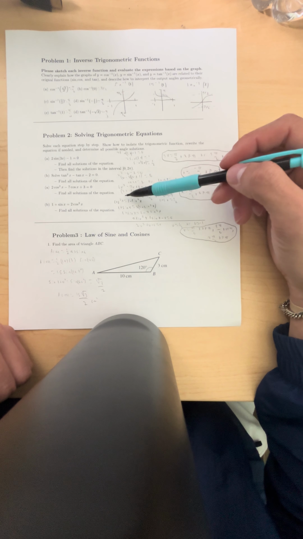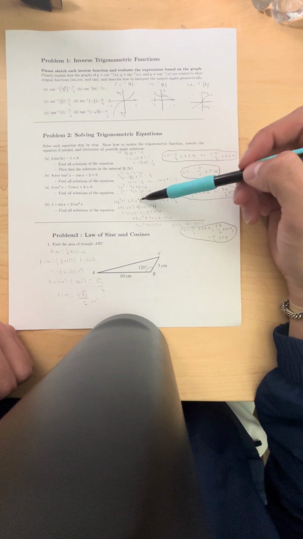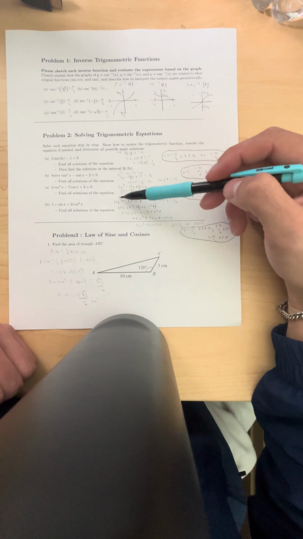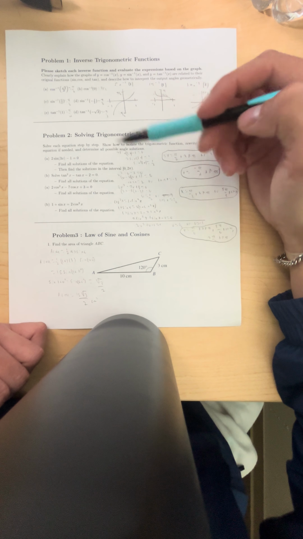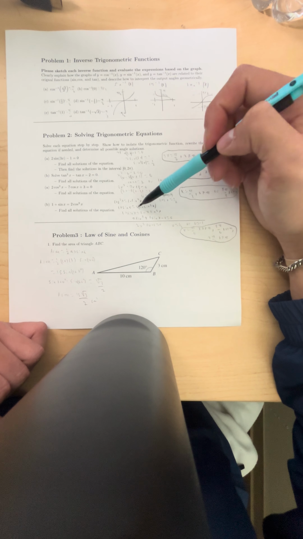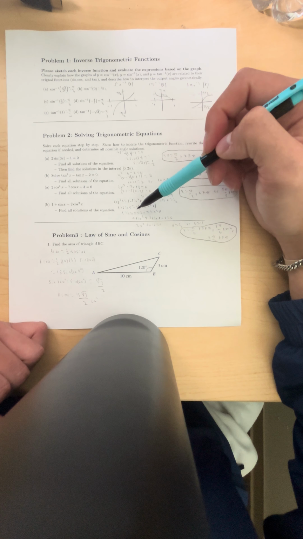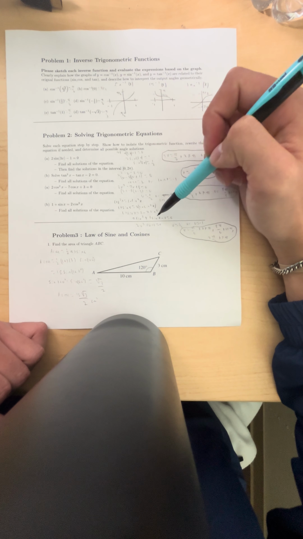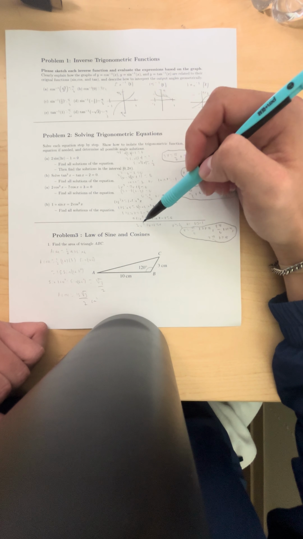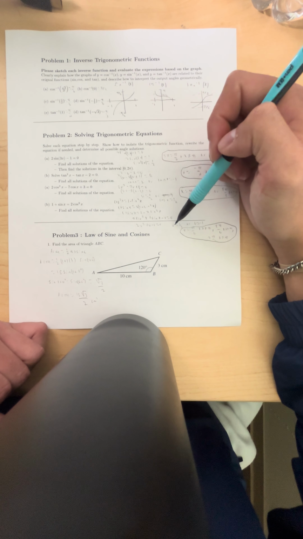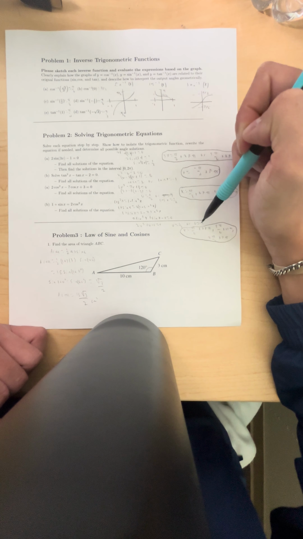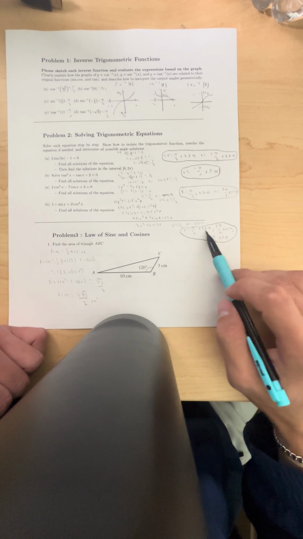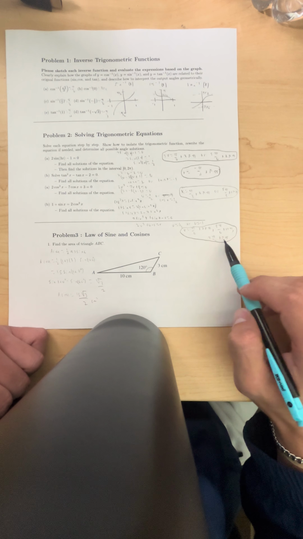This last one, cosine squared x equals 1 minus sine squared x. We replace the cosine squared x with 1 minus sine squared x because they are equal to each other. It's the identity, one of the identities. Then we move the 2 over this side and we factor, so it'd be 1 plus sine x equals 2 minus 2 sine squared x. 2 sine squared x plus sine x minus 1 equals 0. Then we just factor this, and we get u equals 1/2, or u equals negative 1, and then we get x equals pi over 6 plus 2k pi, or 5 pi over 6 plus 2k pi, and 3 pi over 2 plus 2k pi.